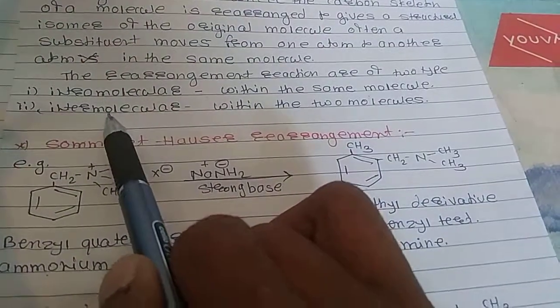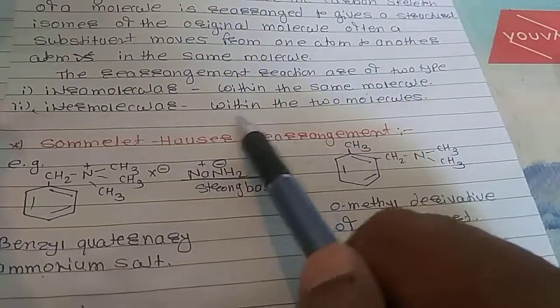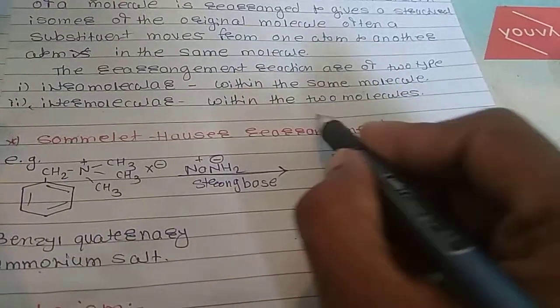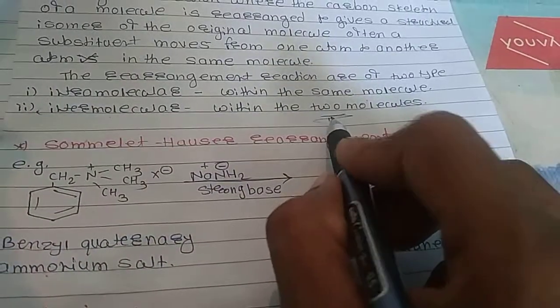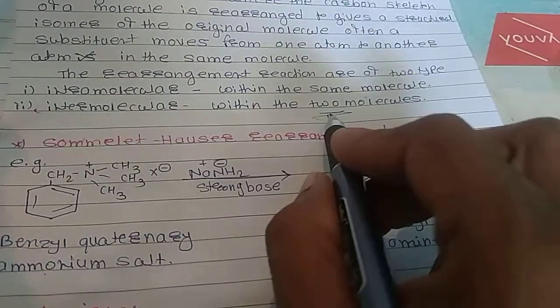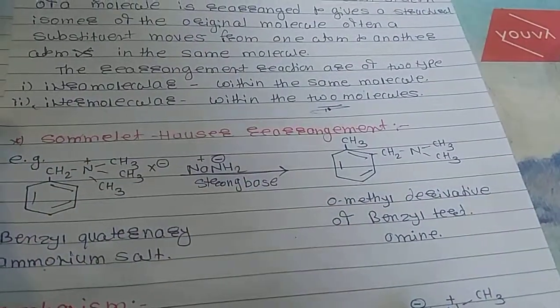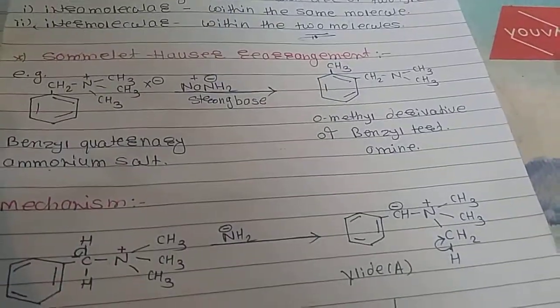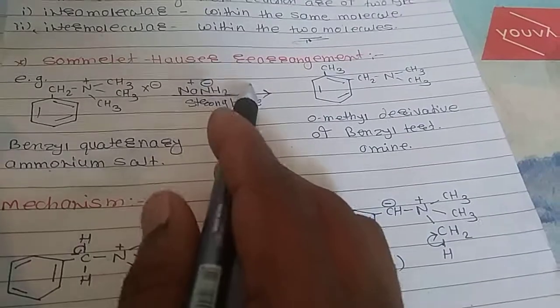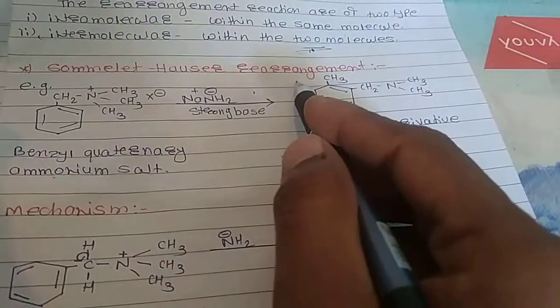And in intermolecular rearrangement reactions, the rearrangement takes place between two molecules. This is called an intermolecular rearrangement reaction. Then we see the name reaction called the Sommelet Hauser rearrangement reaction.